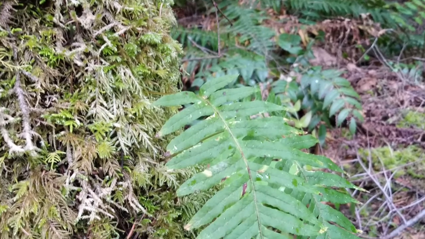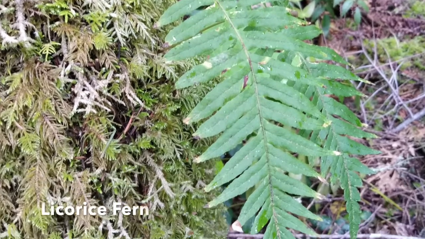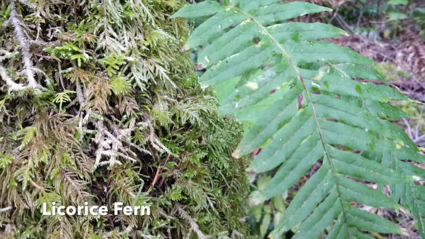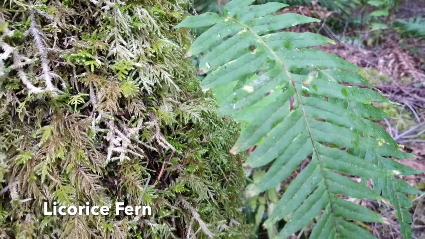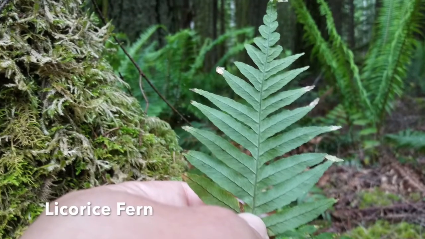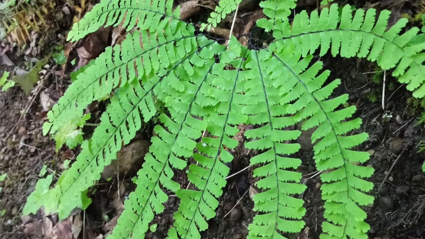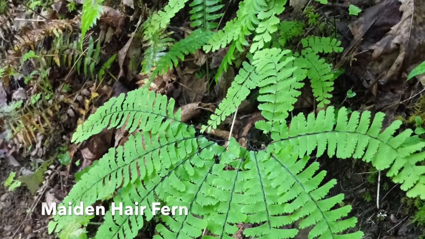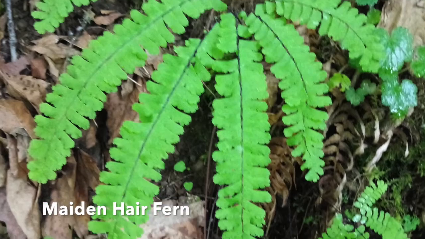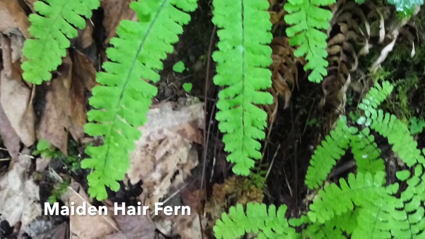The licorice fern is small to medium-sized. It lives on the moss on deciduous trees. Its rhizome, root-like structure, tastes like licorice. The maidenhair fern is a delicate fern with purplish stiped stems and a crown of leaflets.